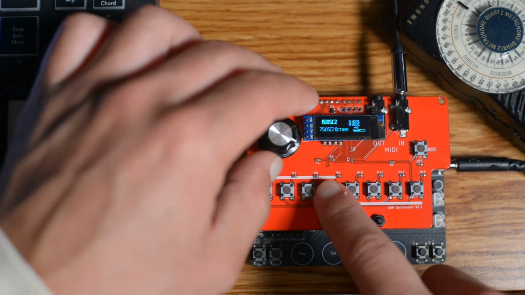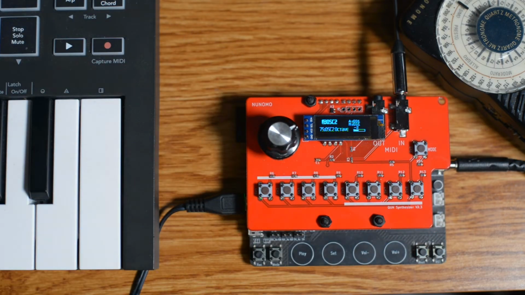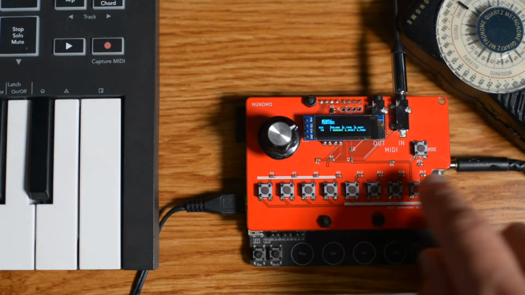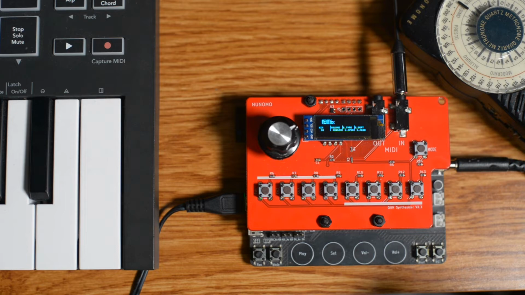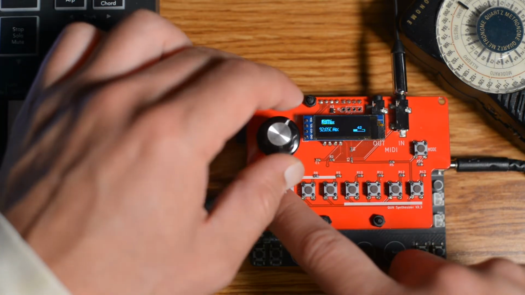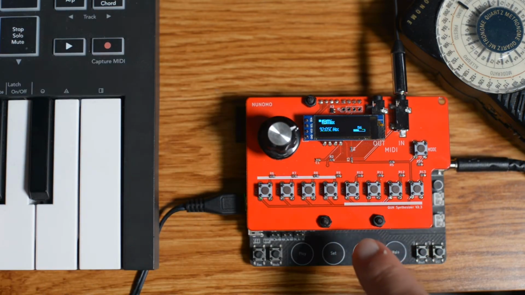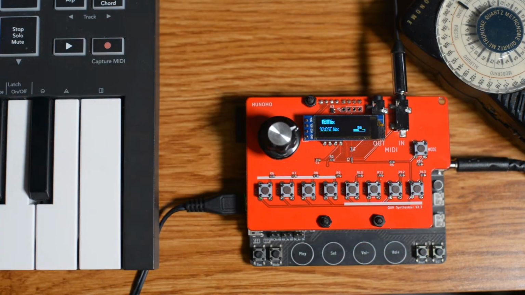And then I want to make oscillator 2 two octaves lower. I still hear the sound only from oscillator 1, so I need to go to the mixer menu and change the mix parameter. Nice already.